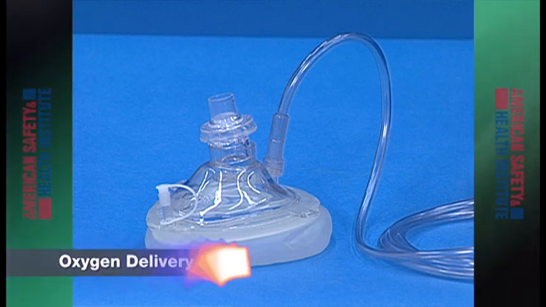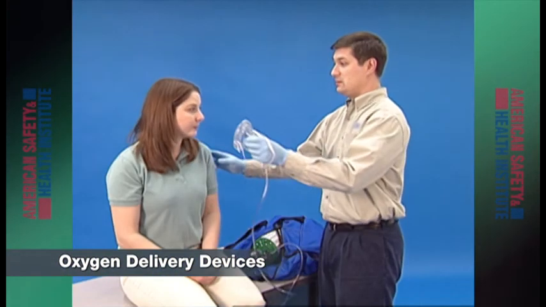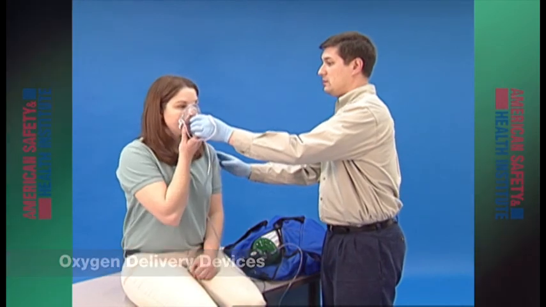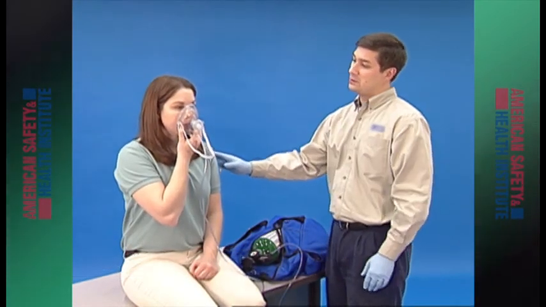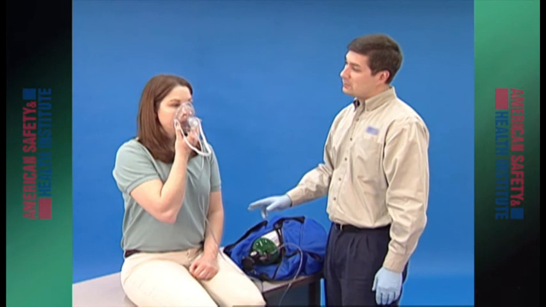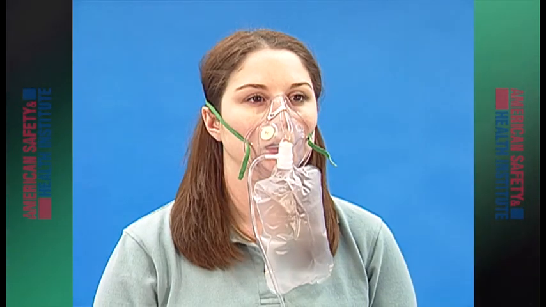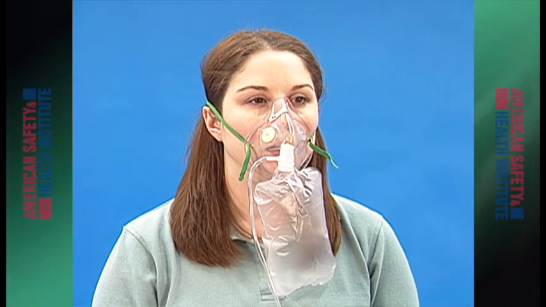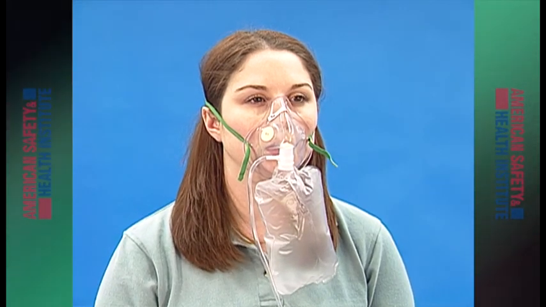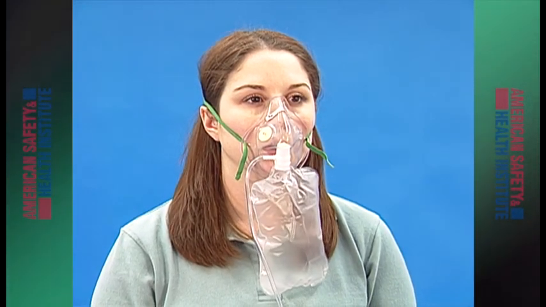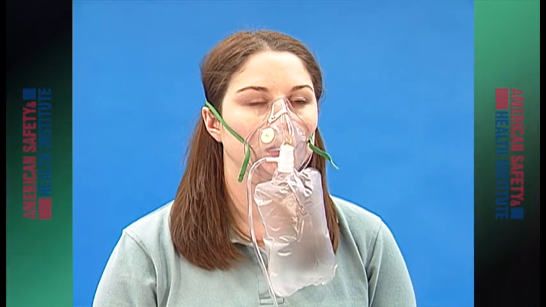Oxygen delivery devices deliver oxygen directly to the patient. These devices are attached or held closely to the patient's mouth or nose to create a higher percentage of oxygen in that area. Certain delivery devices are intended for use on a patient who is breathing adequately. These devices allow the patient to draw the oxygen in with their own breath.